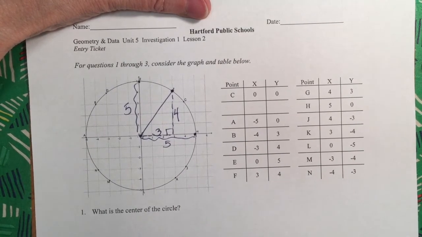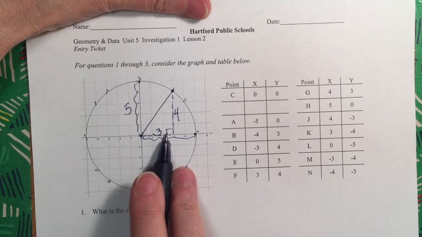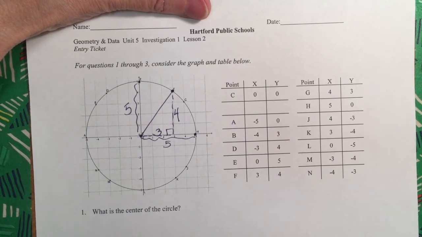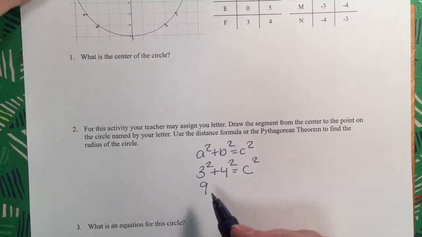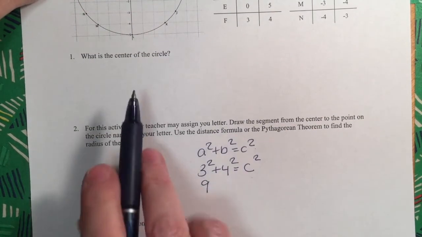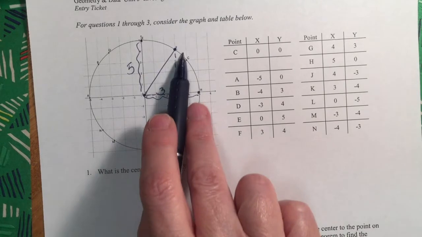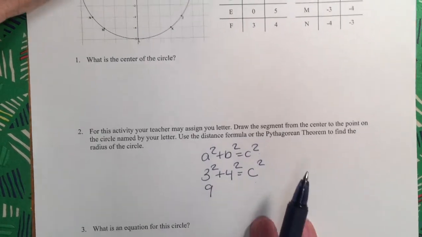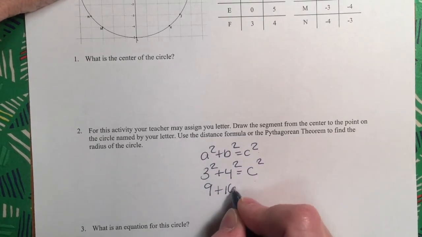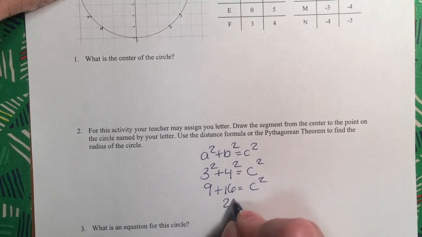We would do a squared plus b squared equals c squared. The legs are 3 and 4. We don't know what the diagonal hypotenuse is, and we can solve it. A squared plus b squared, right? A is 3, b is 4. So 9 plus 16 is 25.